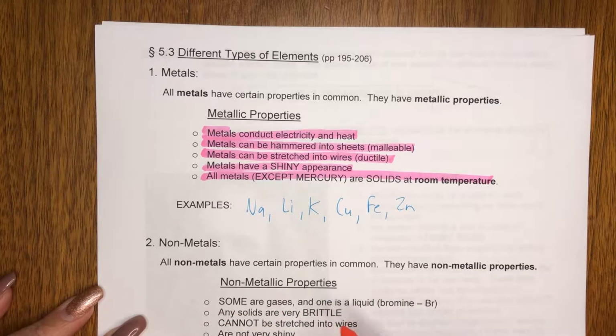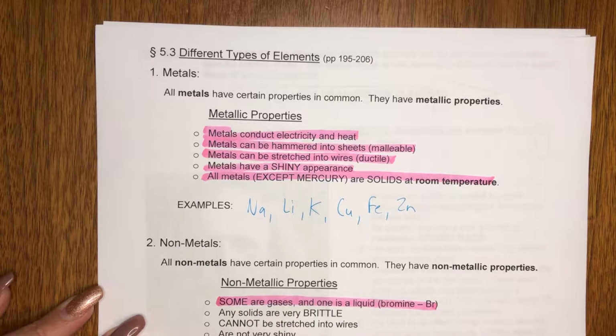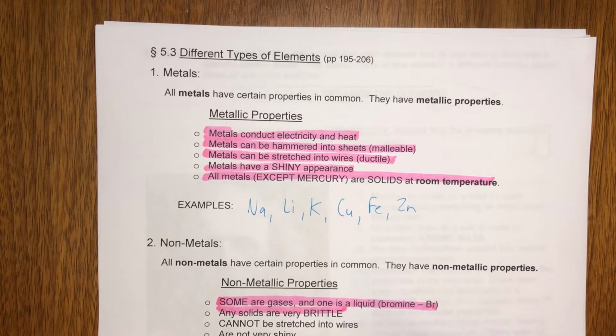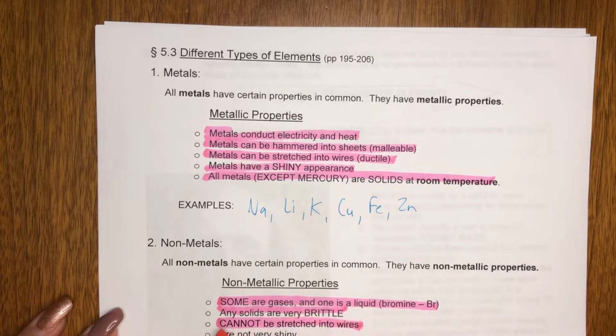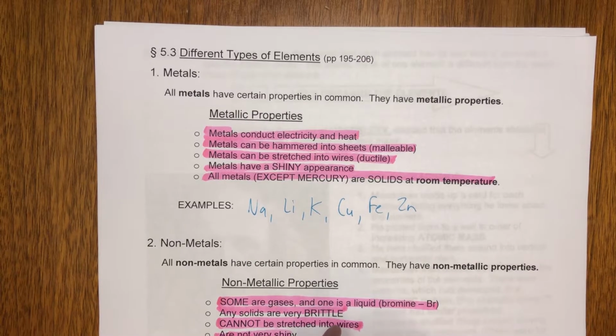So with nonmetals, some are gases. One is a liquid. Bromine is a liquid. They are very brittle if they're solid. They cannot be stretched into wires. They are not very shiny and do not conduct heat or electricity. So some examples would be oxygen, nitrogen, fluorine, neon. You could choose any other ones. Oh, that's not an Fe. That's just fluorine. Fluorine.